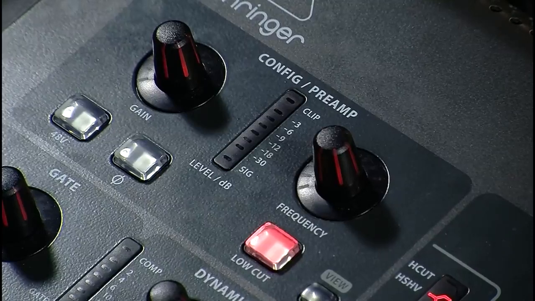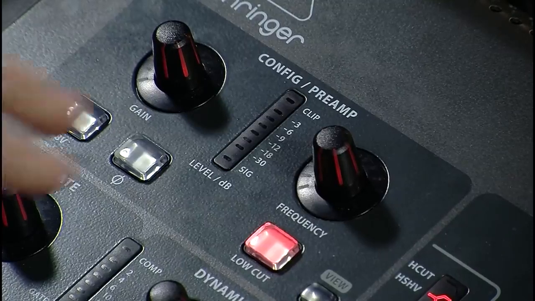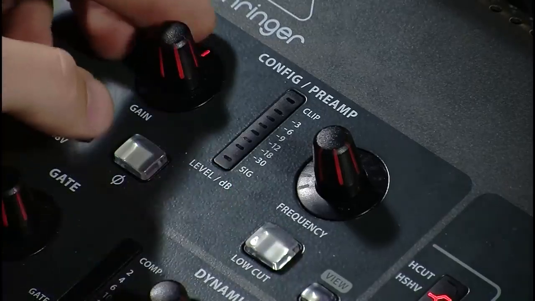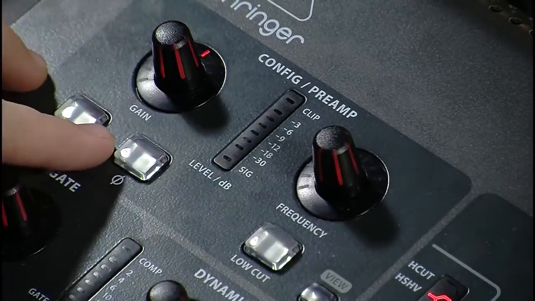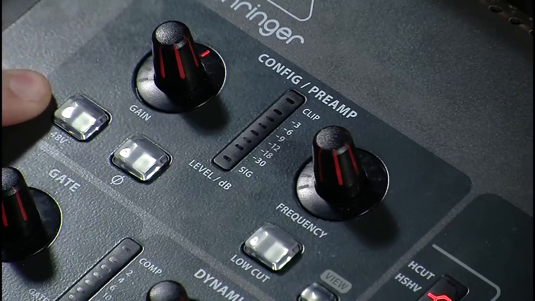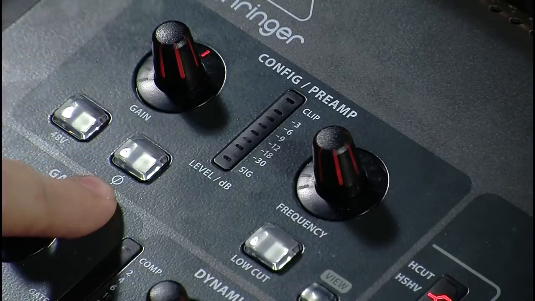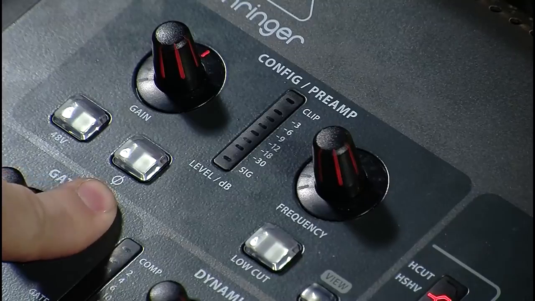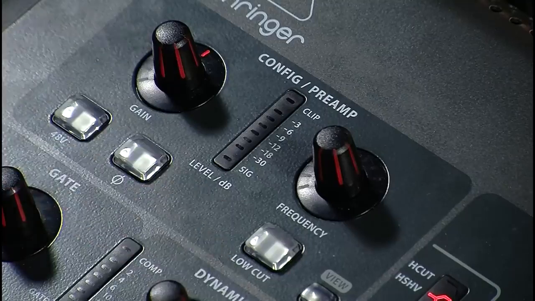Today we are going to be looking at the configuration and preamp section of the board. This is where we are going to be setting our gain and whether a microphone needs phantom power, or 48 volts. We also have our polarity reverse switch, which Behringer incorrectly calls phase, and our low-cut section, which is a high-pass filter.